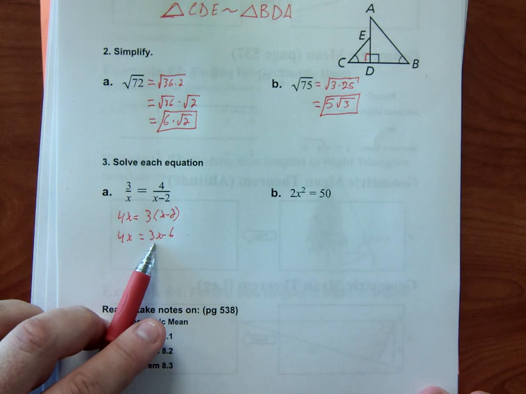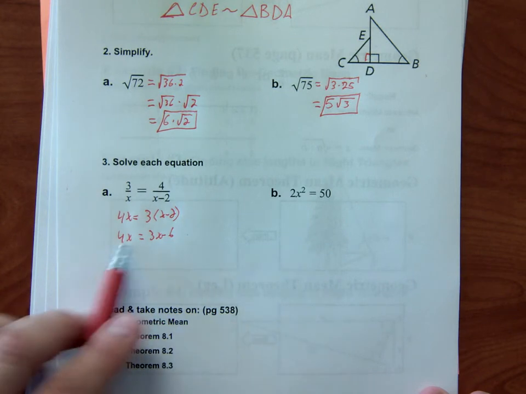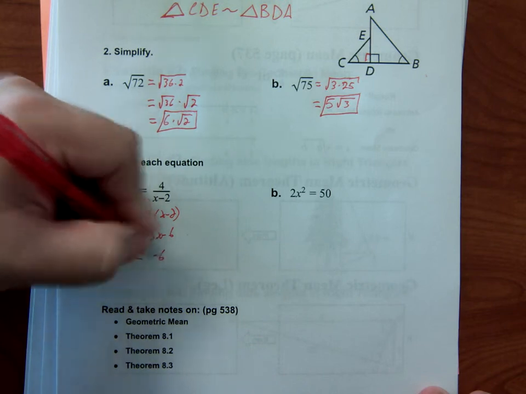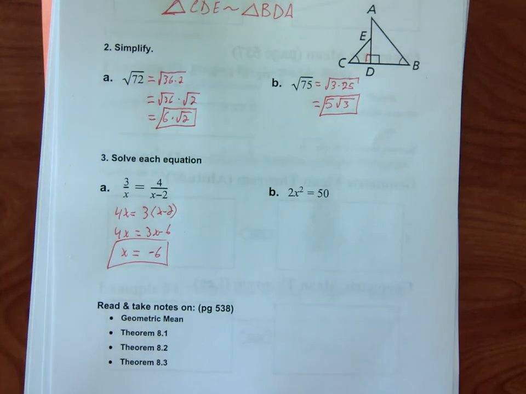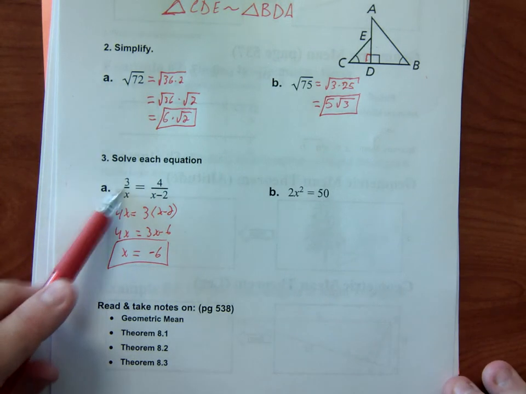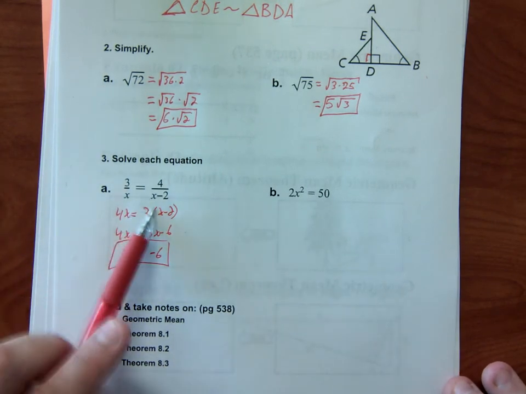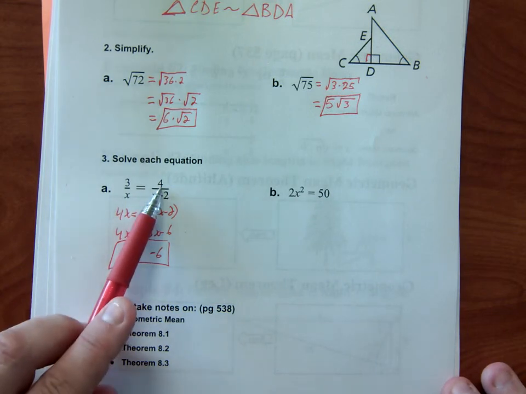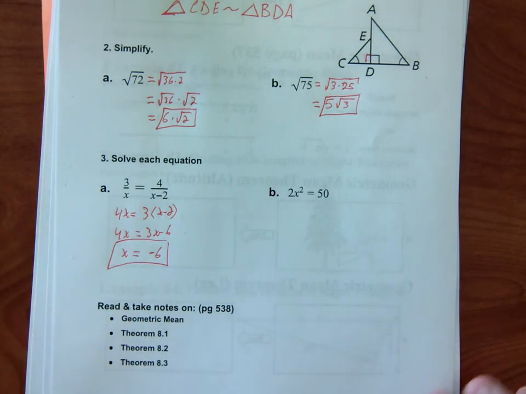And lastly, I'm going to subtract the 3x to the other side in order to combine these like terms. When I do so, I end up with only 1x is equal to negative 6. That will be my answer. We can verify this if we wish. 3 divided by negative 6 is a negative half. 4 divided by the quantity negative 6 minus 2, that's 4 over negative 8, which is also negative 1/2. So they are equivalent on both sides.